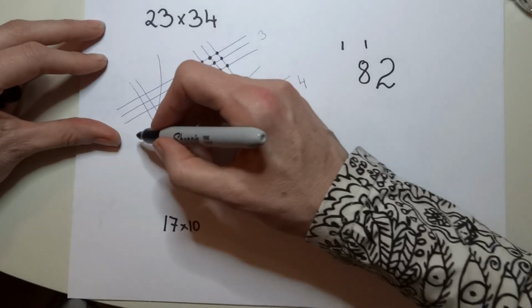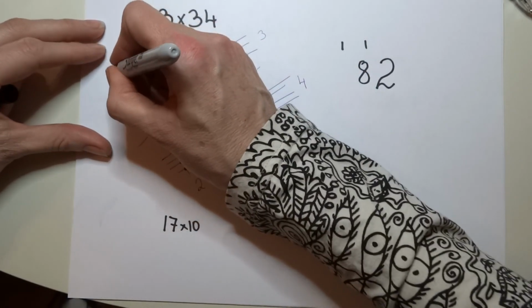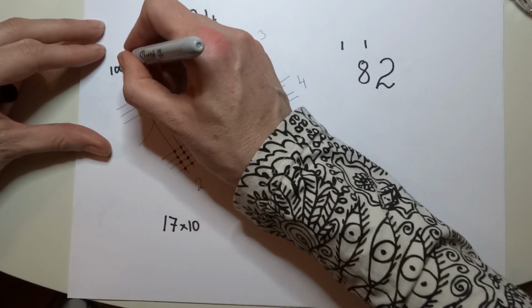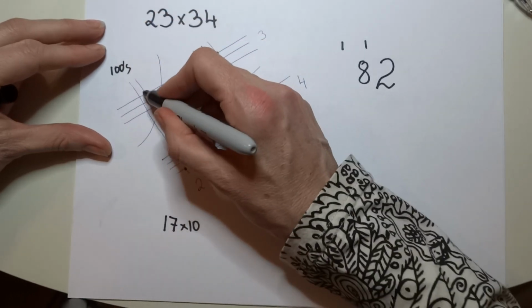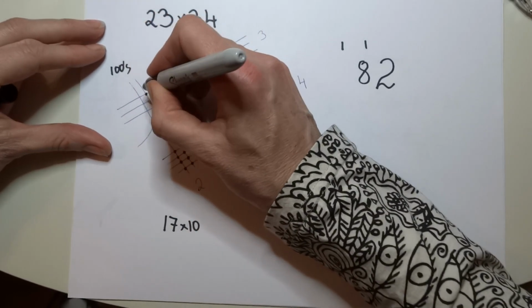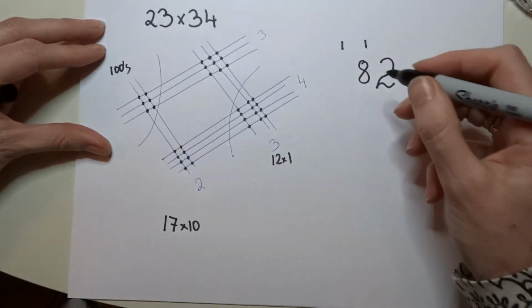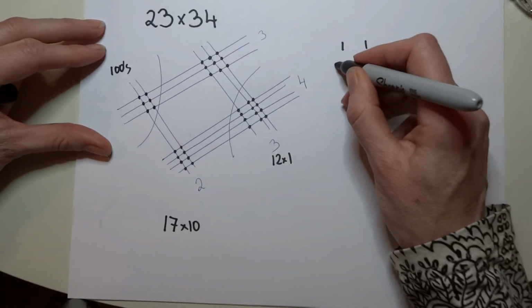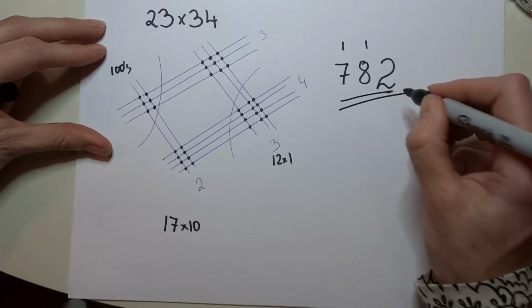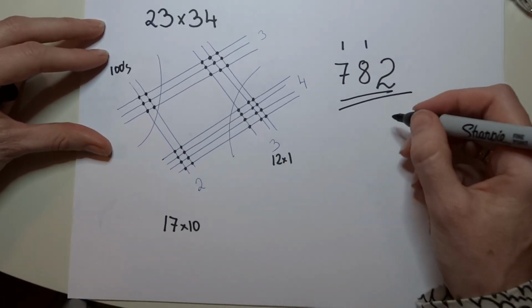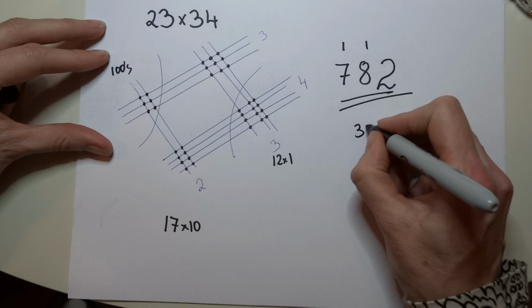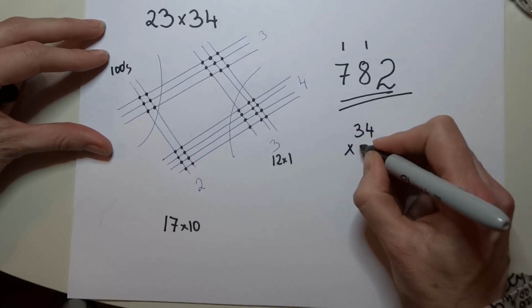Now we have to do our hundreds, which are here. We see how many hundreds we've got by counting again how many lines cross: 1, 2, 3, 4, 5, 6. 6 plus the 1 that we had, 7. So the answer is 782. Let's do a quick check of whether this method actually works.